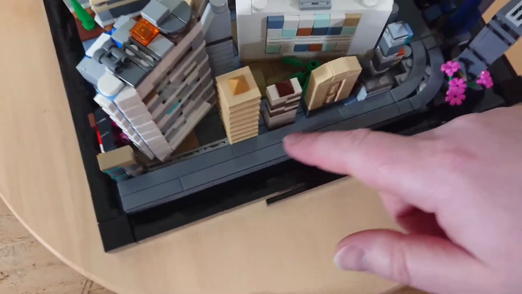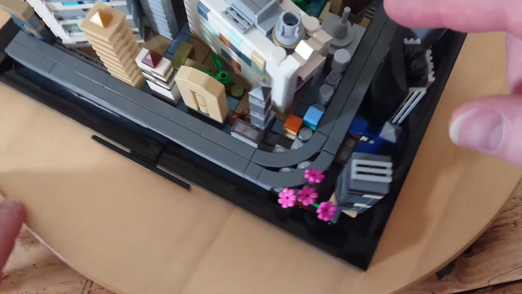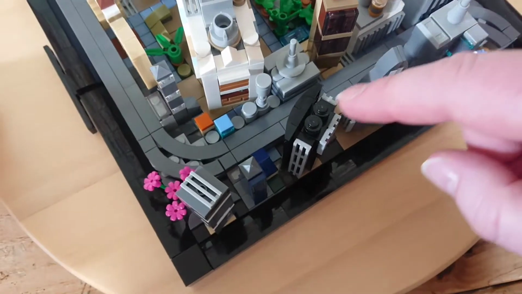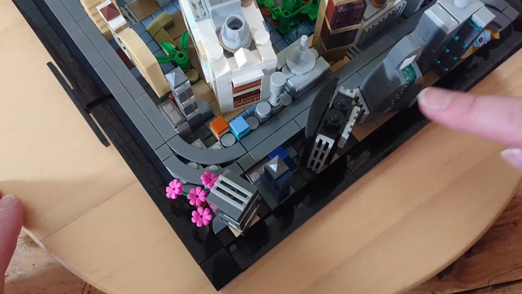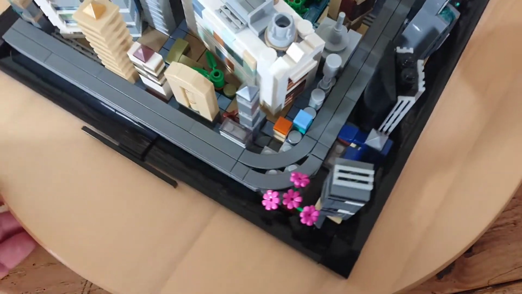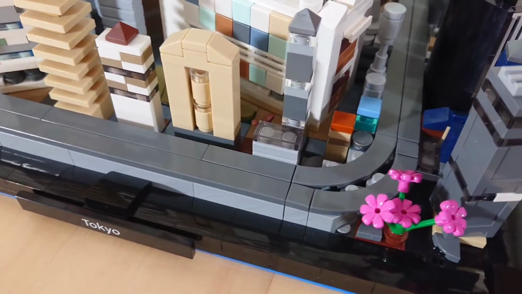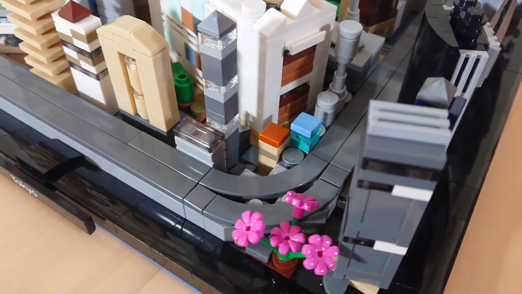For the main road, I ended up elevating it slightly just to give it a bit more definition, which is something I feel gets lost in micro builds. You often can't see the roads properly. And I really like this elevated look, so I'm going to use this technique in my future mocks as well, and especially for Gotham City.